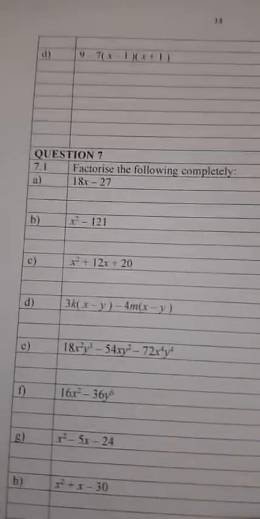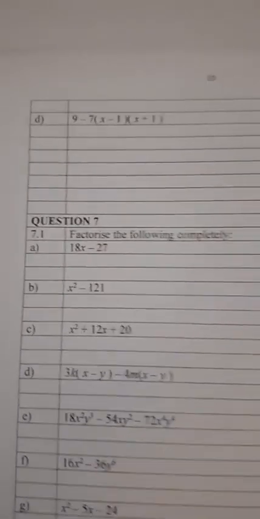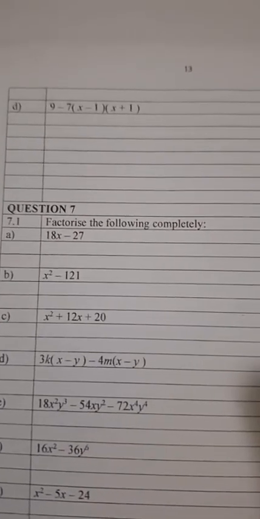So this is just for my grade 8s and 9s, specifically the grade 9s, and it will be relevant not only for the grade 9s but also the grade 10s.